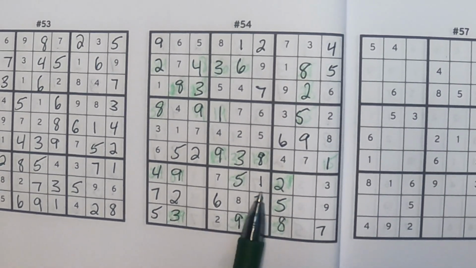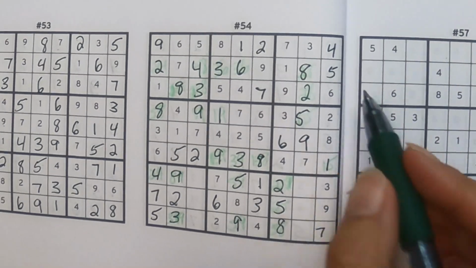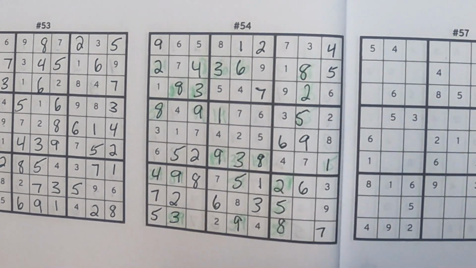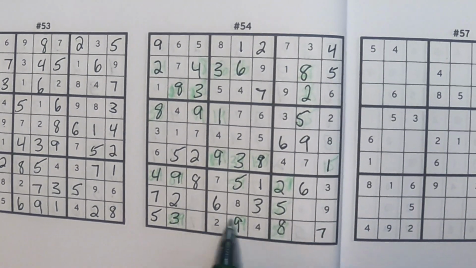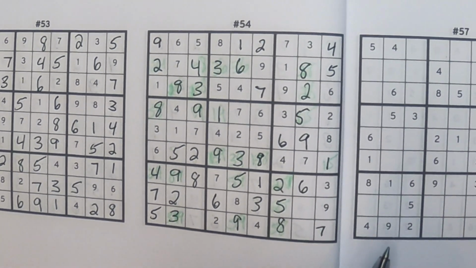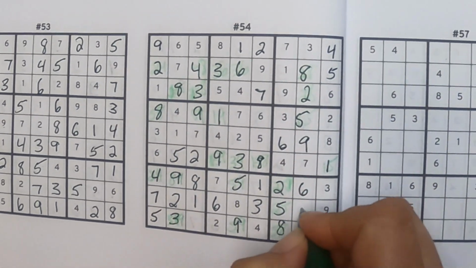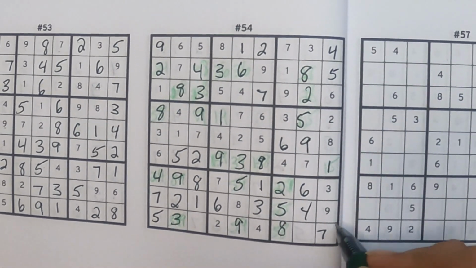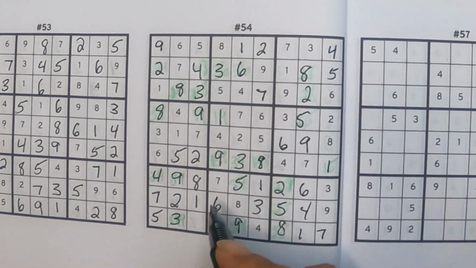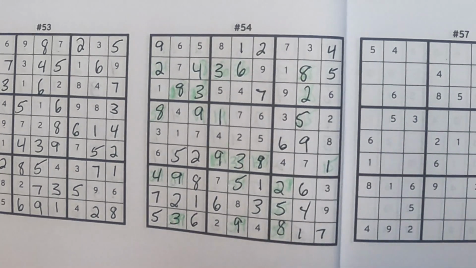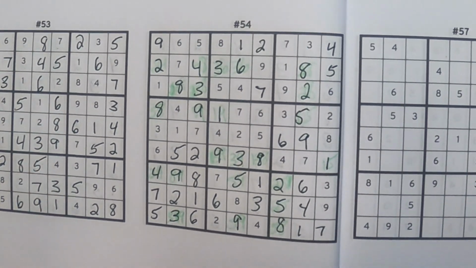For this row now, we're missing 6 and 8. We've got an 8 here, so 6, 8. For this row, we're missing 1 and 4. We've got a 4 here, so 1, 4. This box now, we're only missing a 1. And for this box, we're missing a 6. And there we have it for today's puzzle.